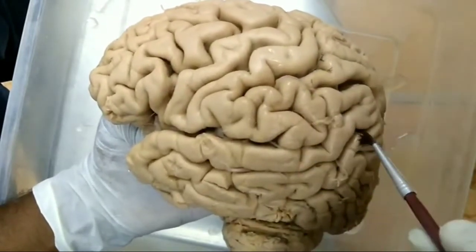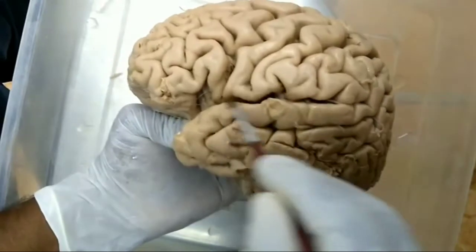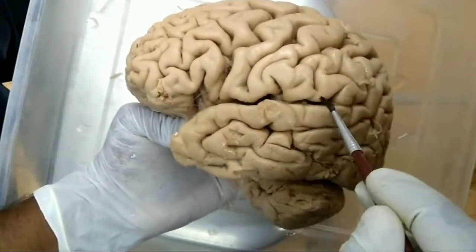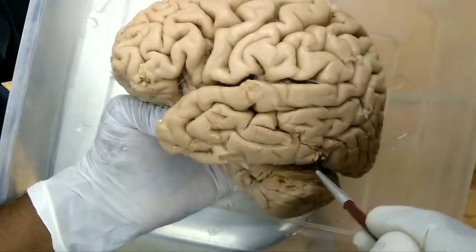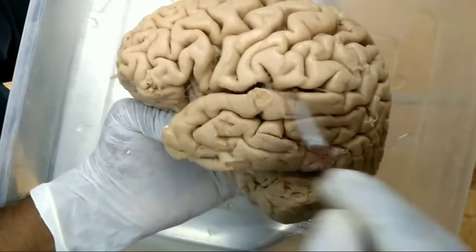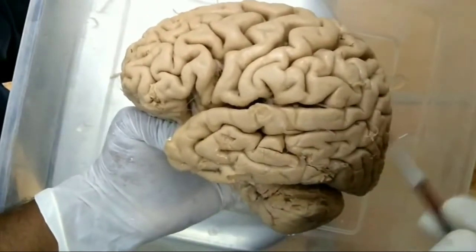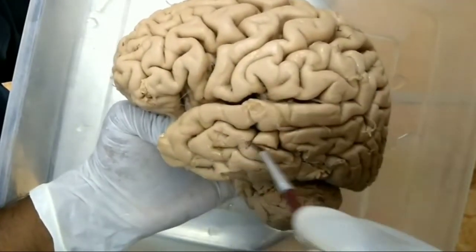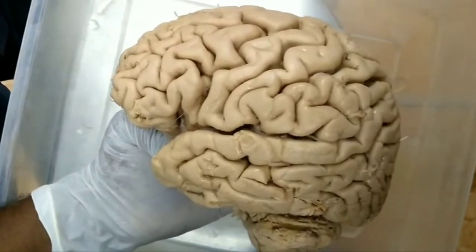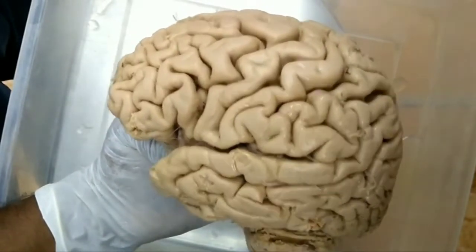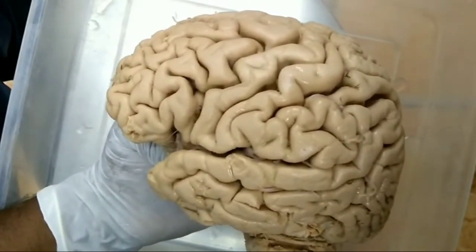The part of the cerebrum below the lateral sulcus and in front of this imaginary line is the temporal lobe. So this gives all 4 lobes of the cerebrum.